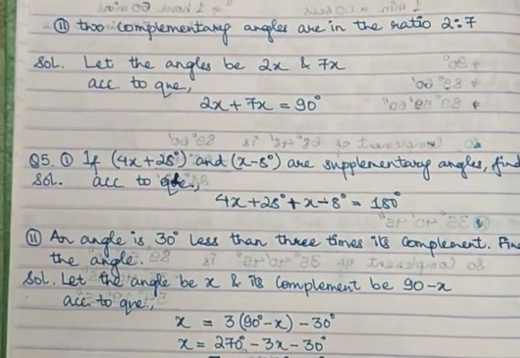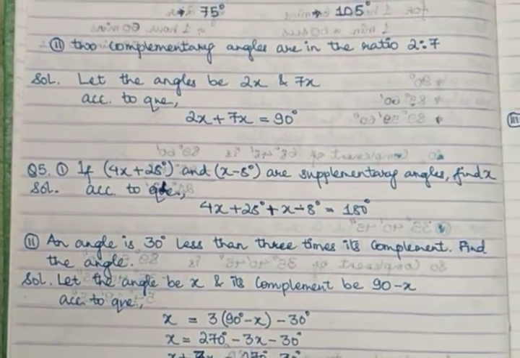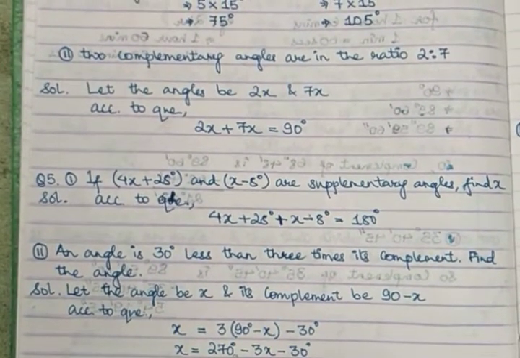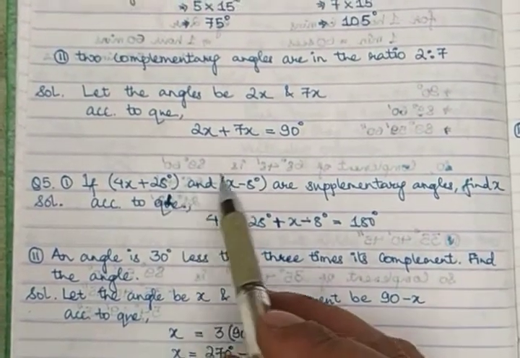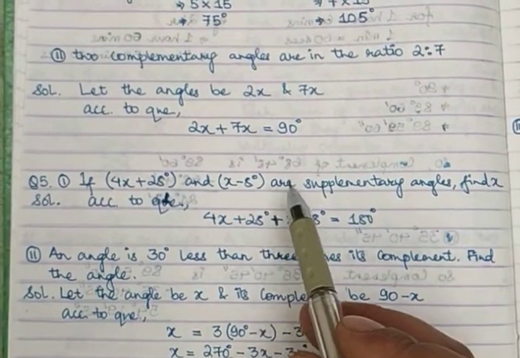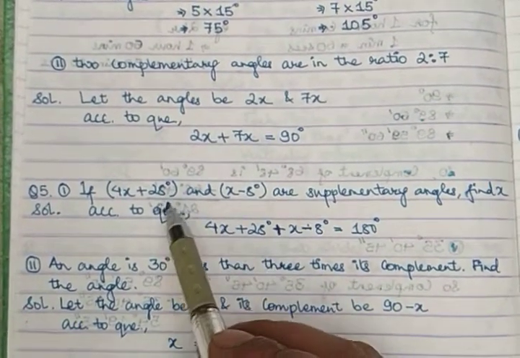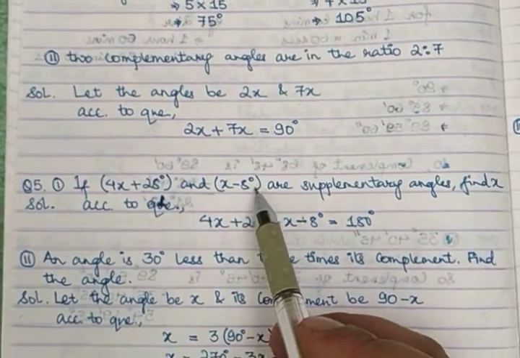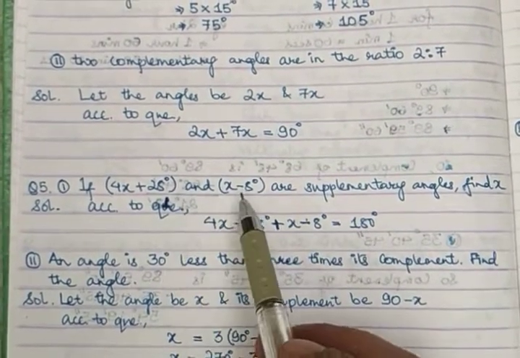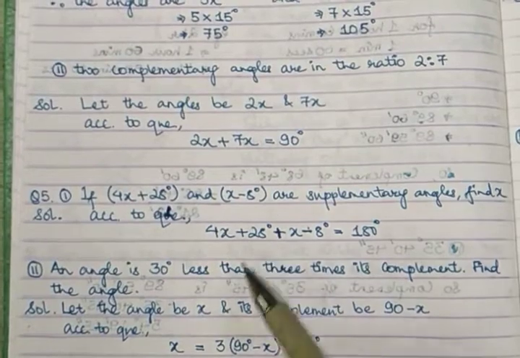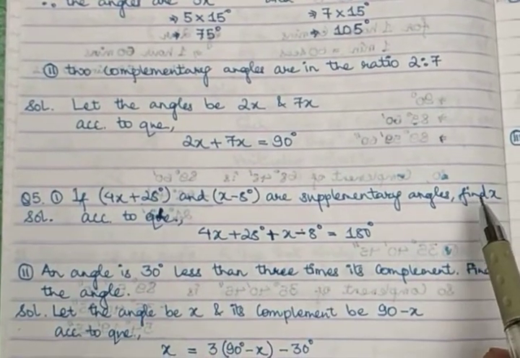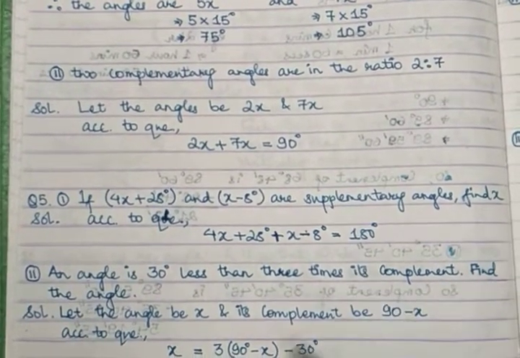Similarly, moving on to the next question, question number 5. If 4x plus 28 degrees and x minus 8 degrees are supplementary angles. 4x plus 28 degrees and x minus 8 degrees are supplementary angles. That means these two angles are supplementary angles. Remember, supplementary means the sum will be 180 degrees, isn't it? Now we need to find x. We need to find the value of x.